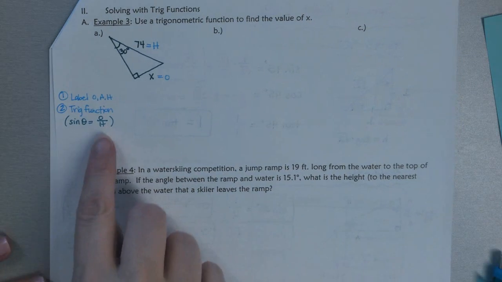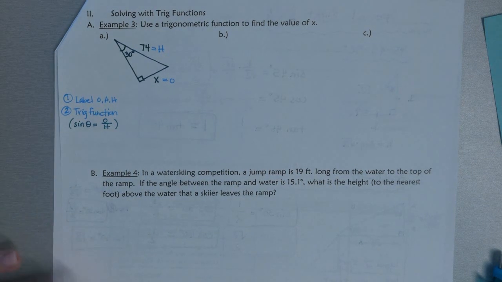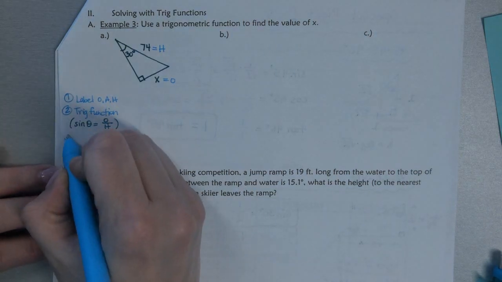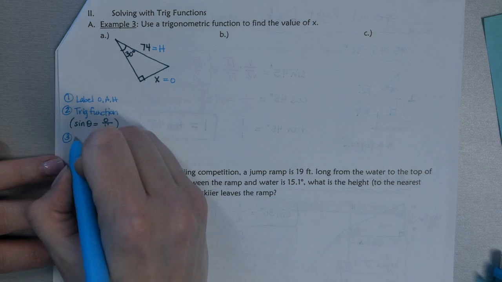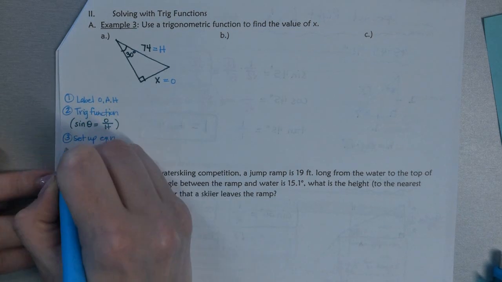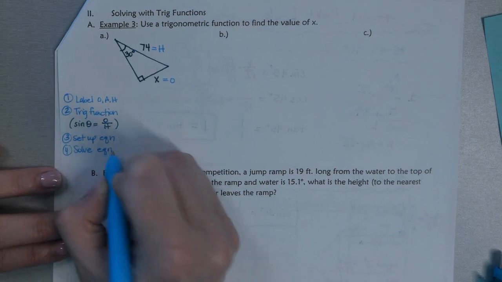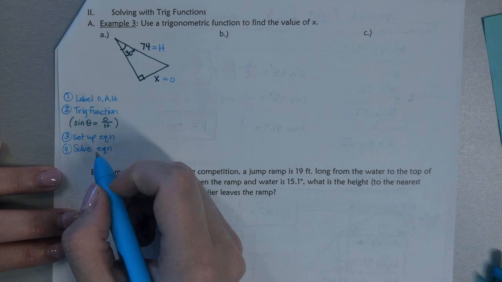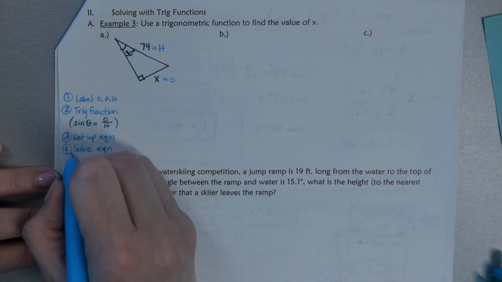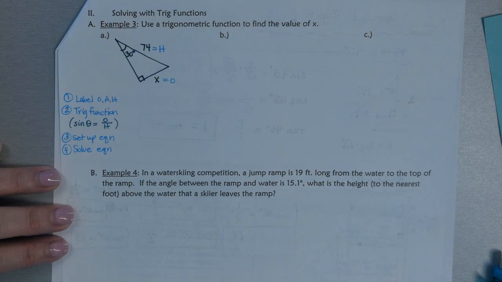Okay, and the only trig functions we're going to use for these are the sine, the cosine, and the tangent. You don't have to use the reciprocals. Okay, and then once you decide what function it is, you are going to set up the equation with your trig function. Then we're going to solve the equation, and when you do that, if you're using your calculator, you are going to have to be in a certain mode, so we'll talk about that in a minute.